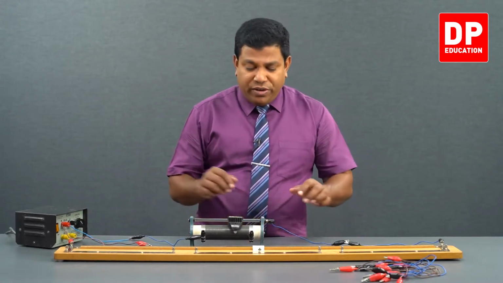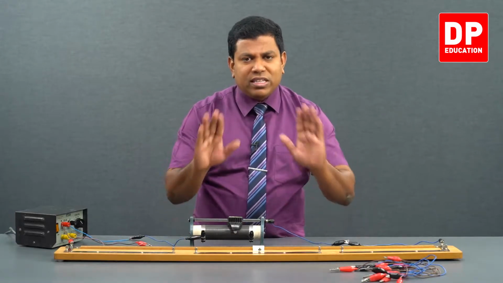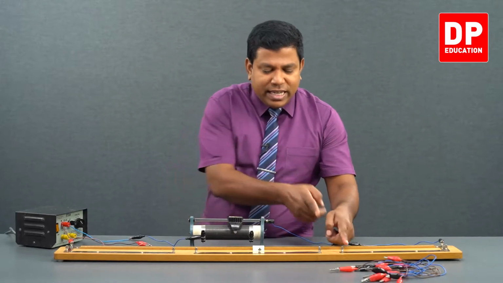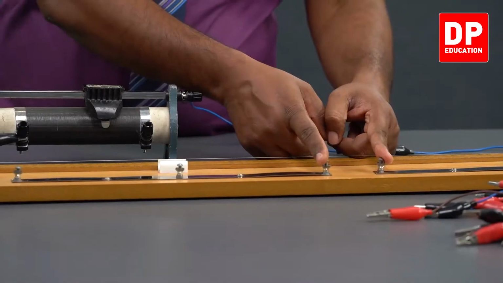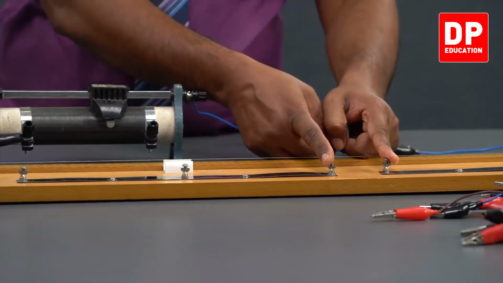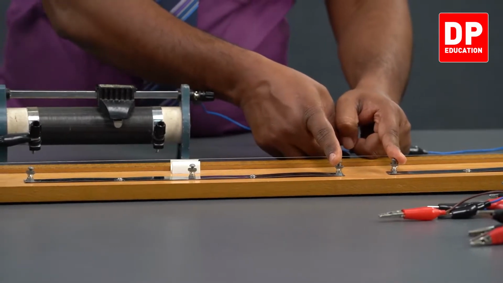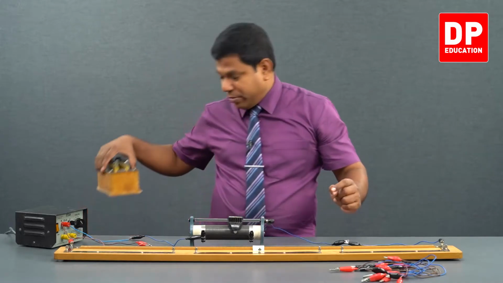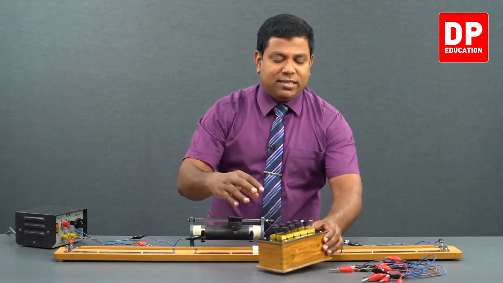Then let me show you what we are going to connect in between these two. Very simple. In this gap, I am going to connect a known resistance. For that, I am going to use the resistor box. Let me show you a known resistance. Let me connect this resistor box here.